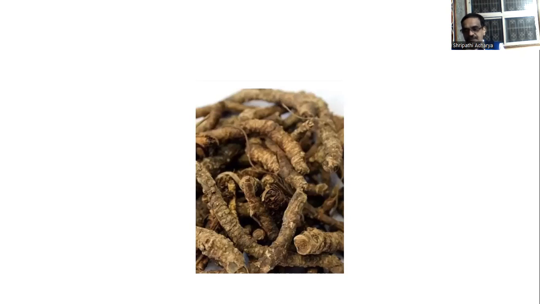If there is hematemesis, we use Andhra Shirasava, Kamadugarasa, Pravada Panchamadharasa. If not controlled, you have to go for surgery, that is, banding is done for the veins. If there is melena, similar medicines are given. If there is diarrhea, antidiarrheal drugs are given.